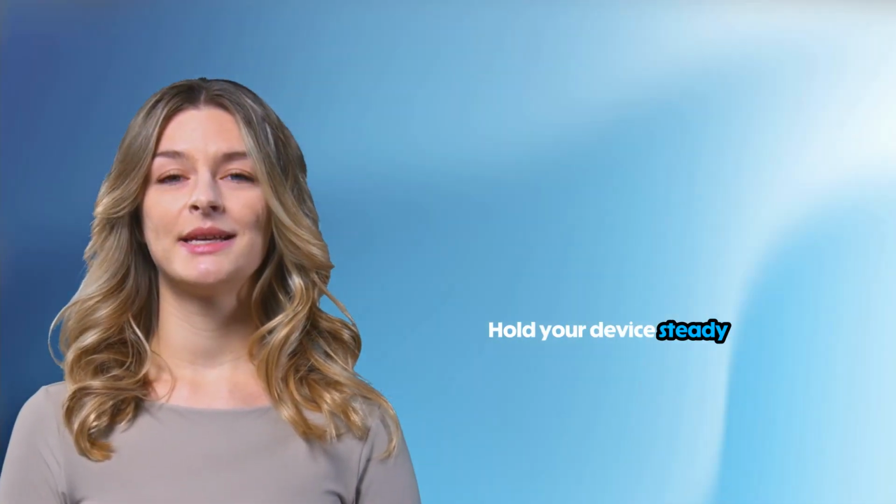Step 7. Complete the selfie verification. Hold your device steady and ensure your face is clearly visible in good lighting.